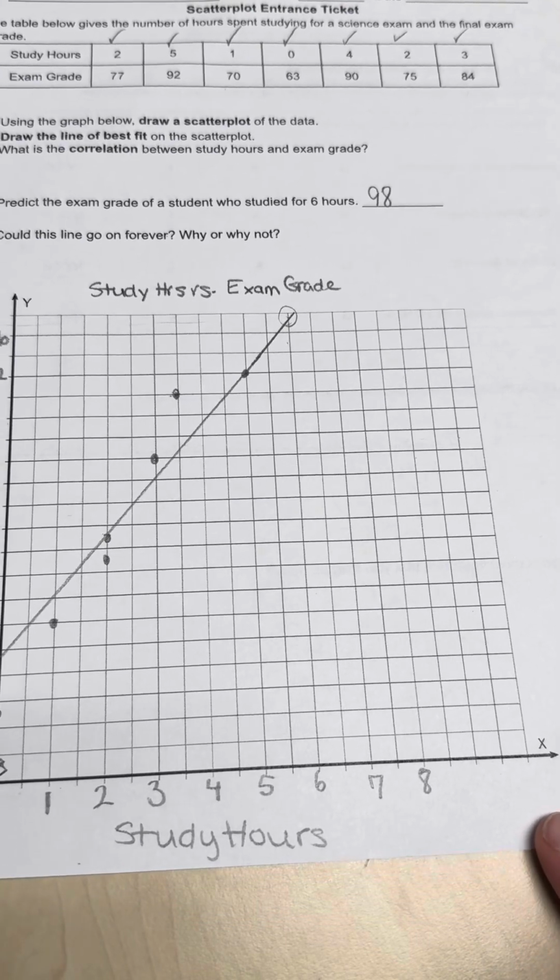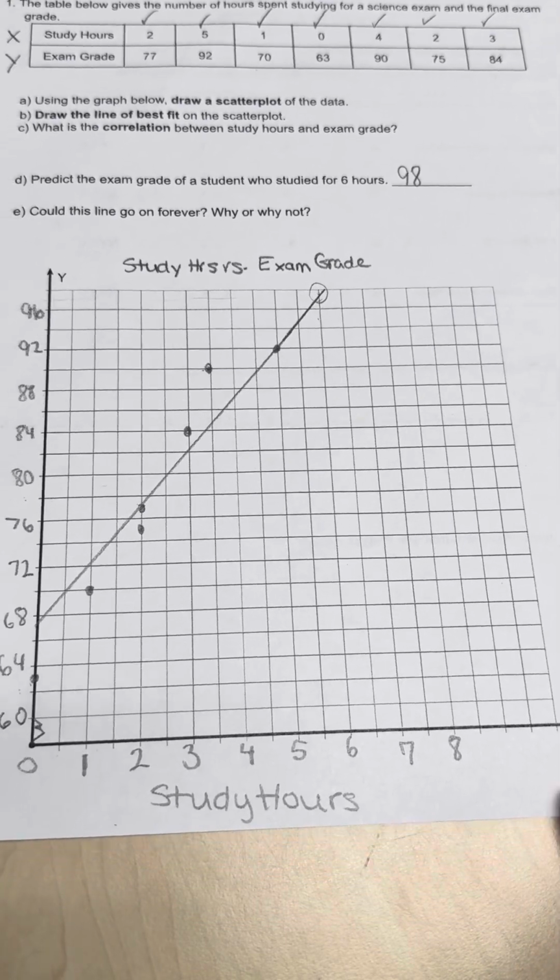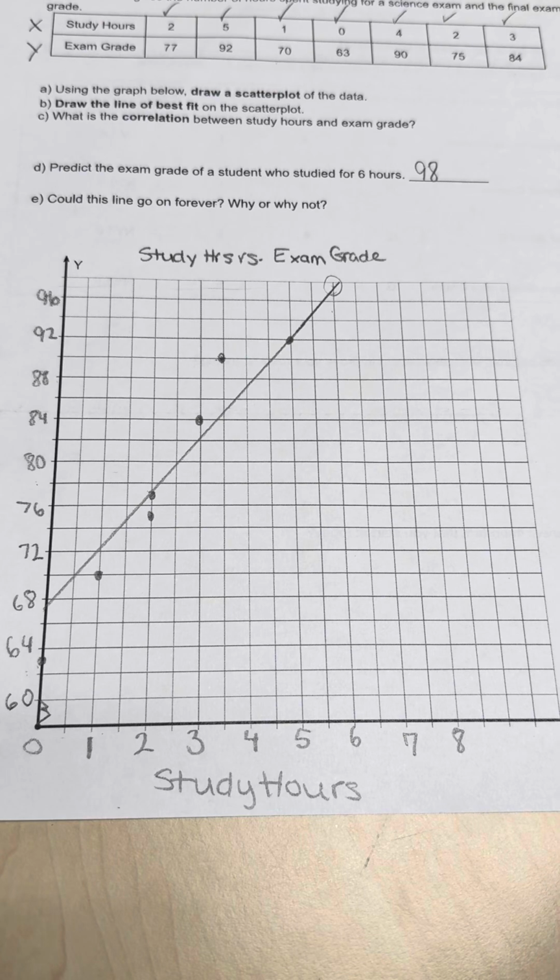And then could the line go on forever? Why or why not? Well, it can't go in the negatives on either side, so that wouldn't work. And eventually, obviously, you can't really exceed 100 for a score. So that would be pretty much it.